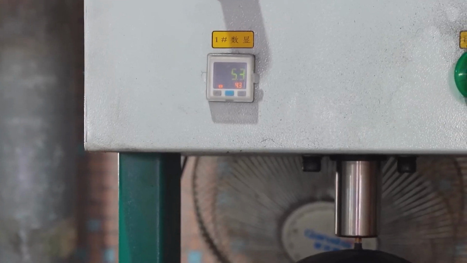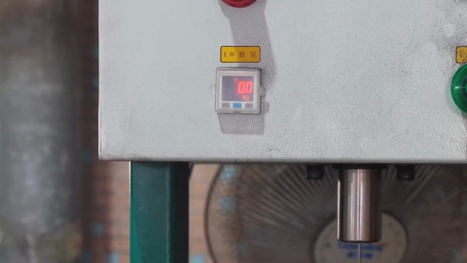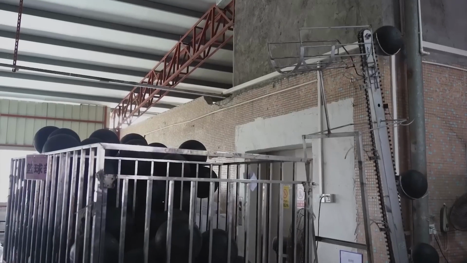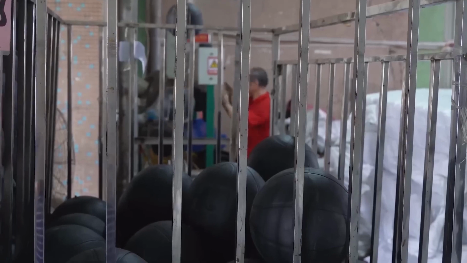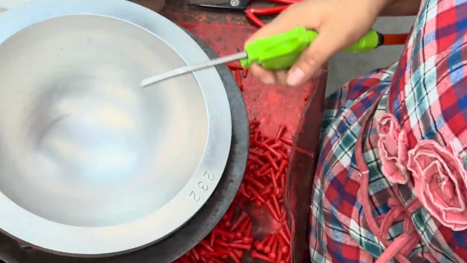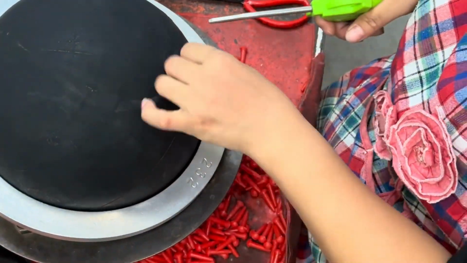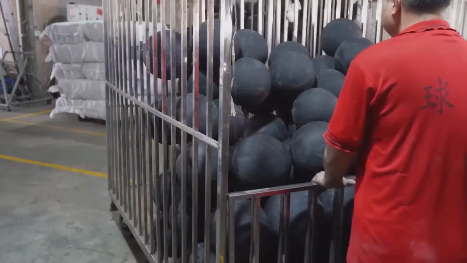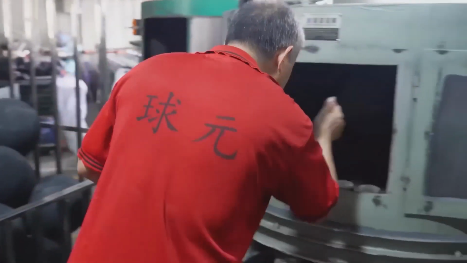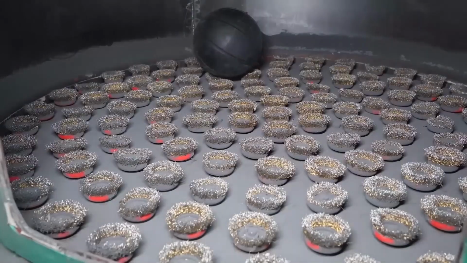Inflation and testing. The inner bladder is inflated and left for 24 hours to ensure it holds air properly and maintains its shape. This step is essential to verify the bladder's integrity and air retention capacity. If the bladder loses air during this period, it is discarded and not used in further production.